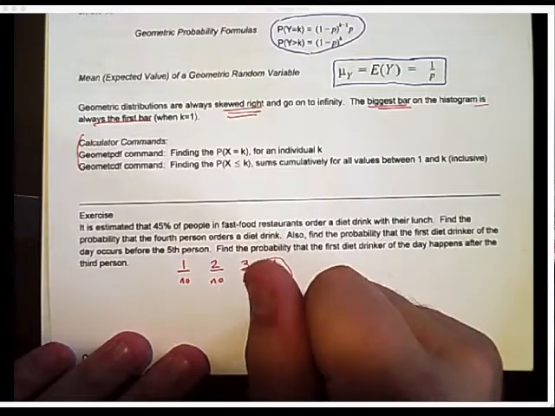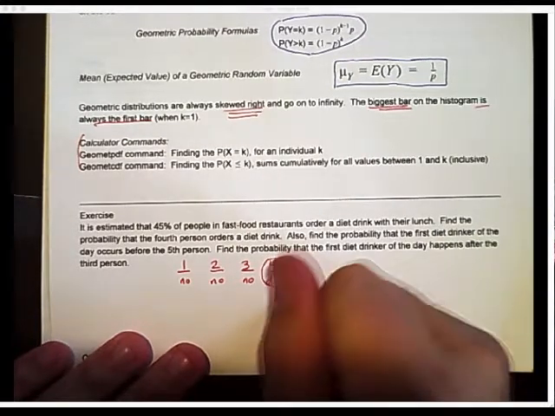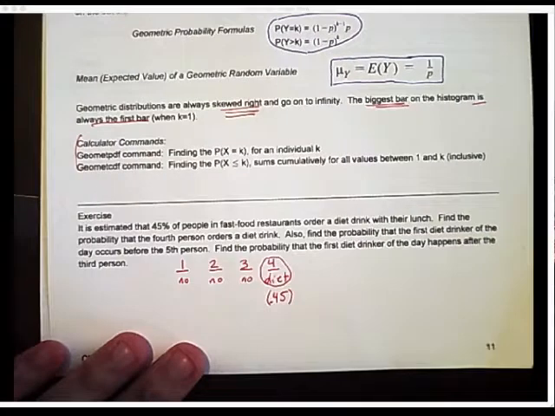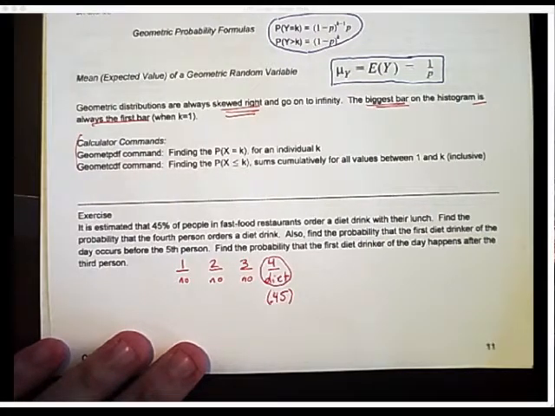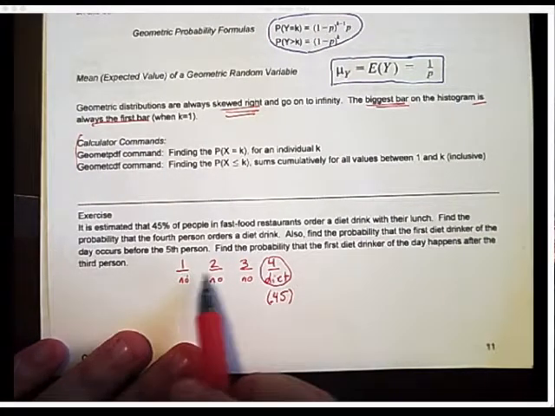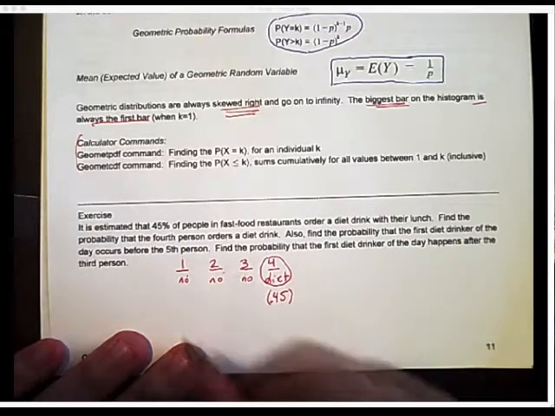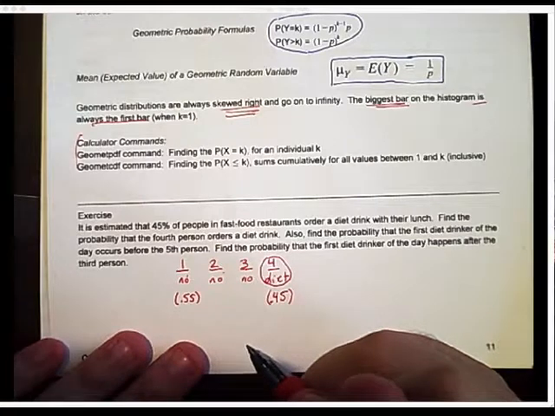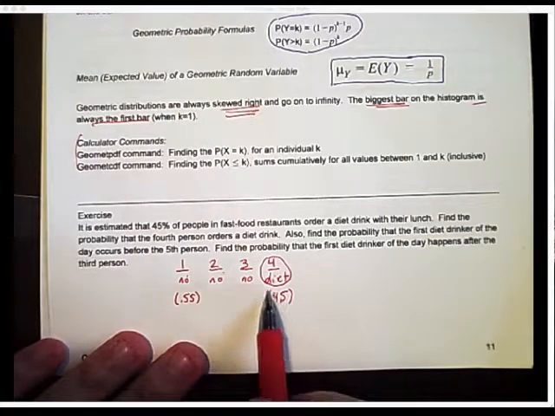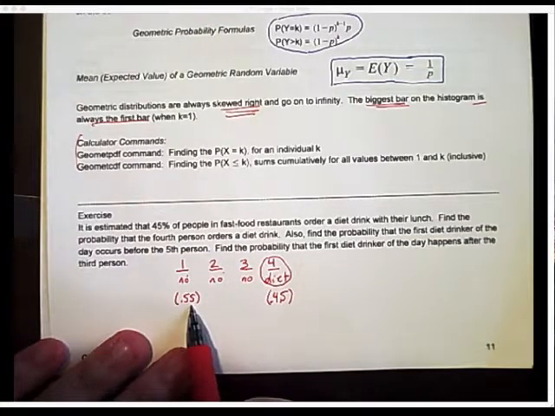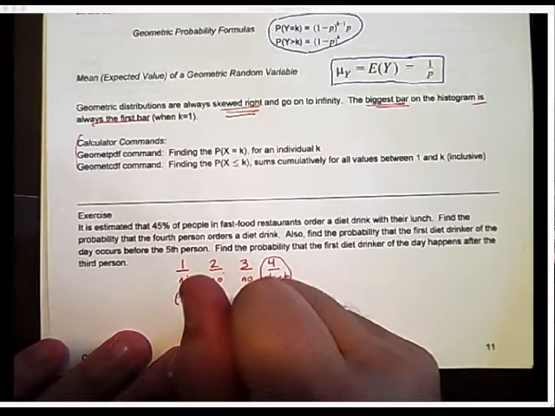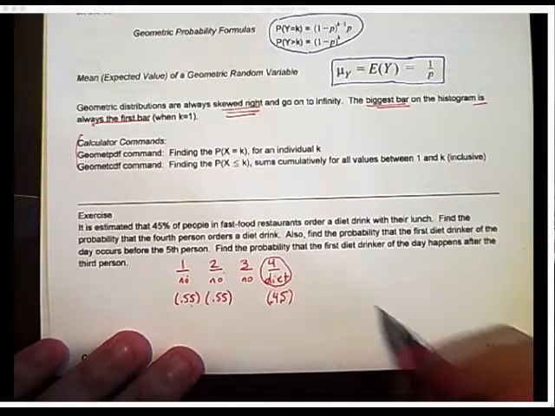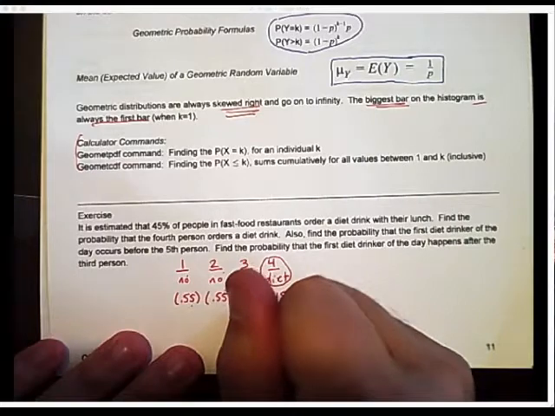So that probability is simply the 45% that was told to me. Well, these three people did not order a diet drink. So the probability that the first person did not would be 1 minus this. It would be 55% that they did not. What about this person? Same thing. They did not. What about this person? They did not.